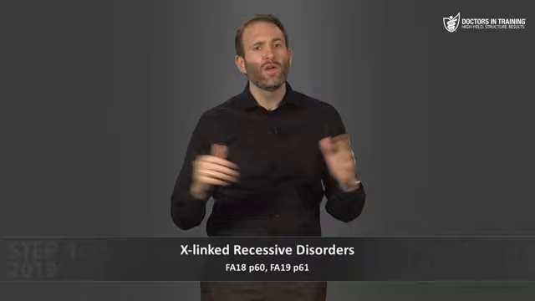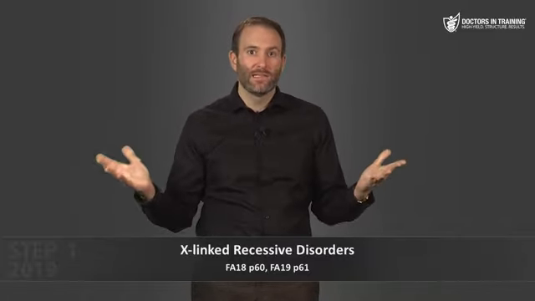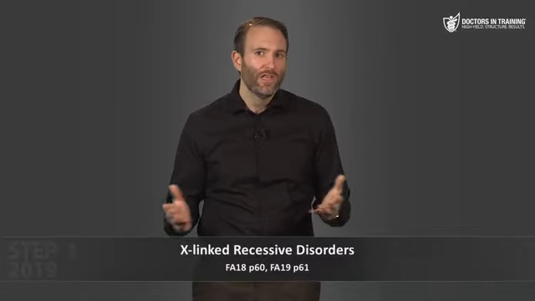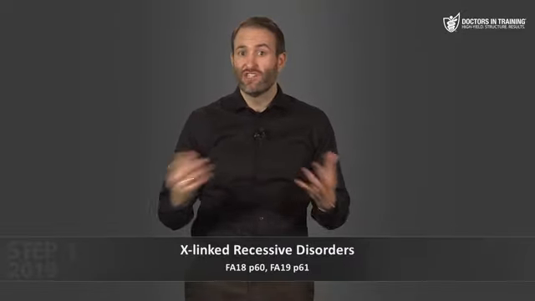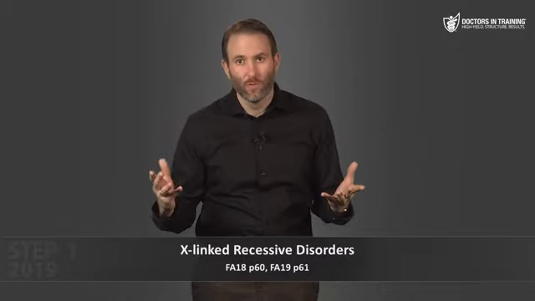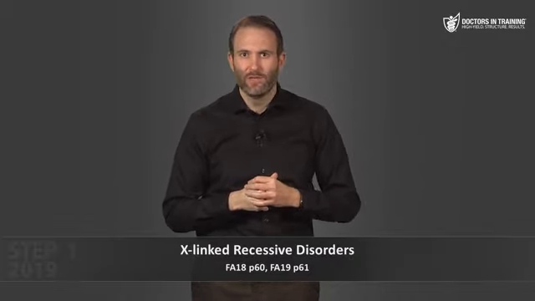Okay, so now we're going to very briefly talk about some X-linked recessive disorders. So what is an X-linked recessive disorder? Well, the mutation is on the X chromosome. Therefore, even though the disorder is recessive, males who get one affected X chromosome will actually express the gene because they only have one X chromosome. Now, females will need 2 affected X chromosomes for the gene to be expressed.